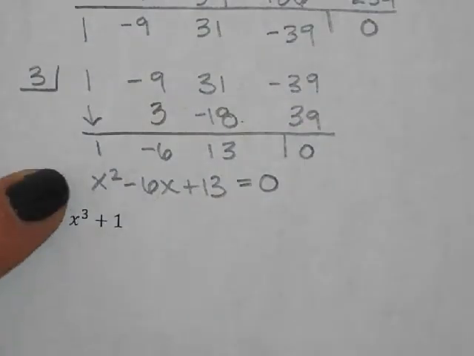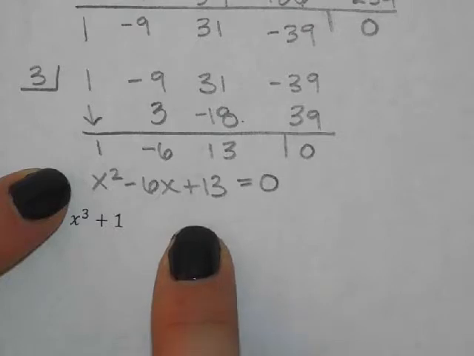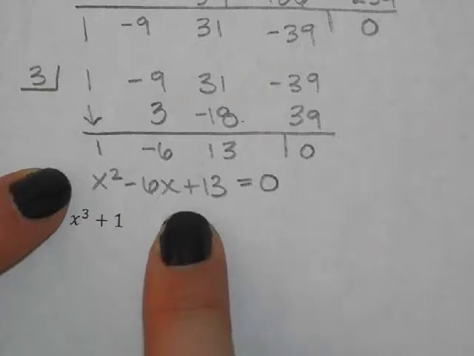Is this going to be factorable? No, absolutely not, never. If it was factorable, we would have seen the answers already on the graphing calculator screen, okay? So these answers are guaranteed imaginary. No chance for them to not be imaginary. They have to be imaginary. And that means we have to do the quadratic formula.